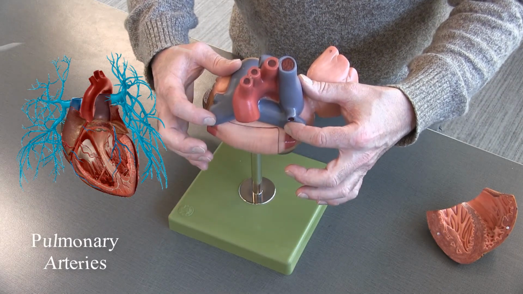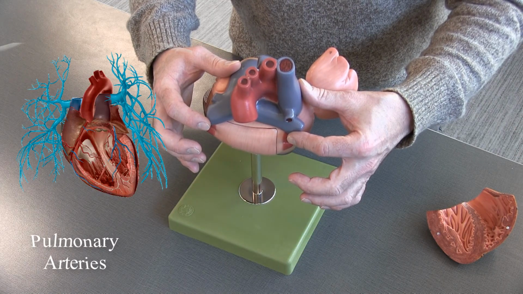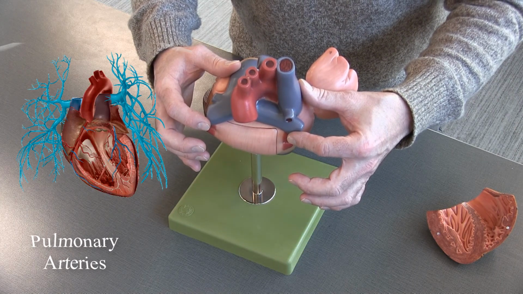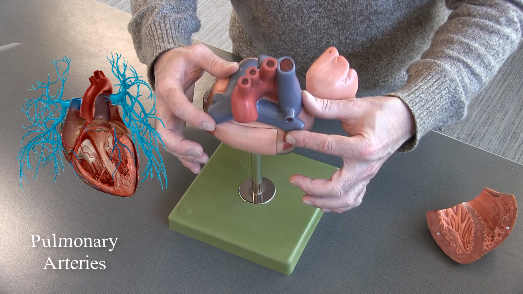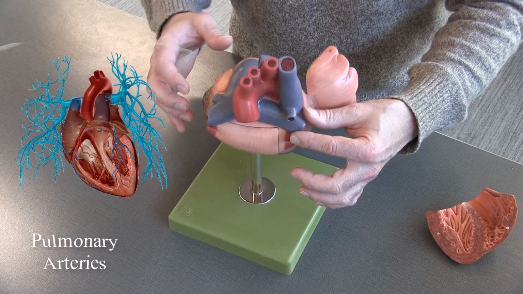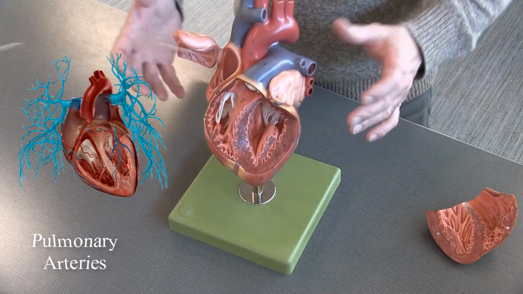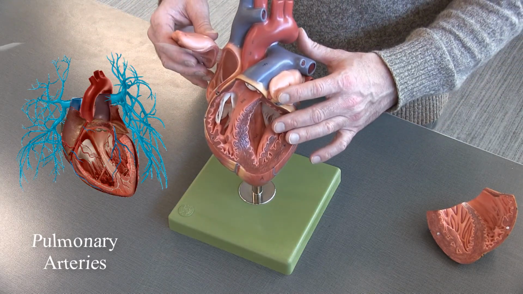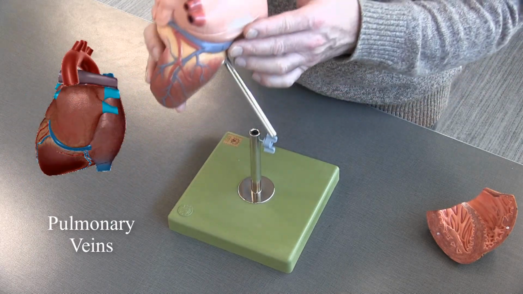So remember, arteries always carry blood away from the heart, while veins always carry blood towards the heart. And in this case, arteries are carrying deoxygenated blood. So that's the only time where we have arteries carrying deoxygenated blood.